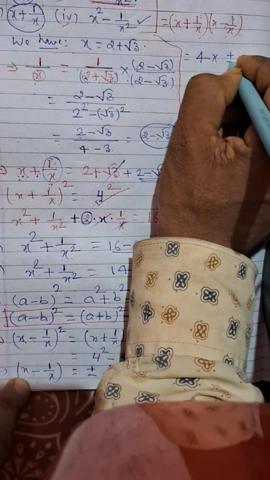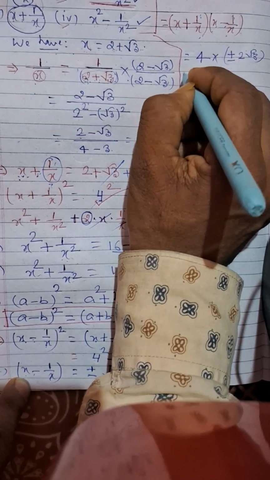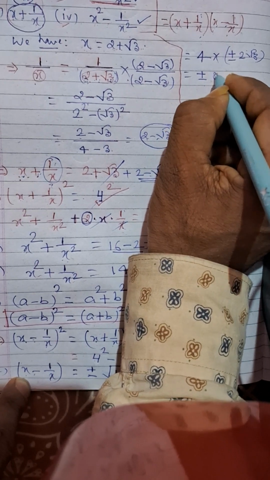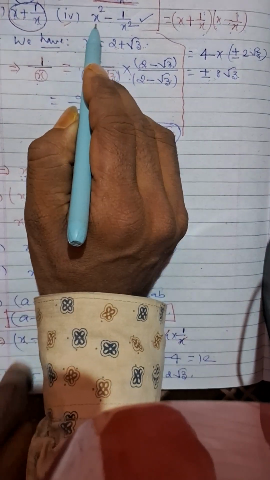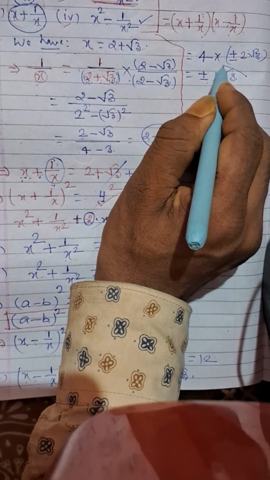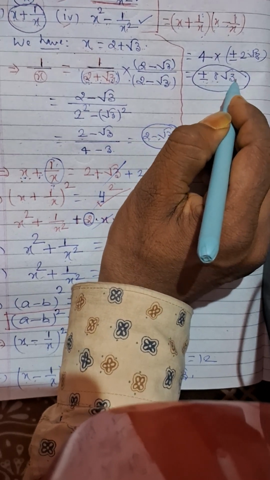So let us substitute plus minus 2 root 3, which on multiplication gives us plus minus 8 root 3. So the value of x square minus 1 over x square is plus minus 8 root 3.